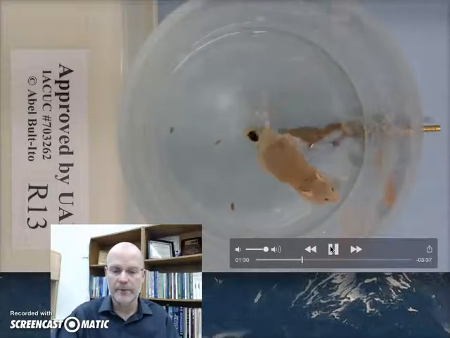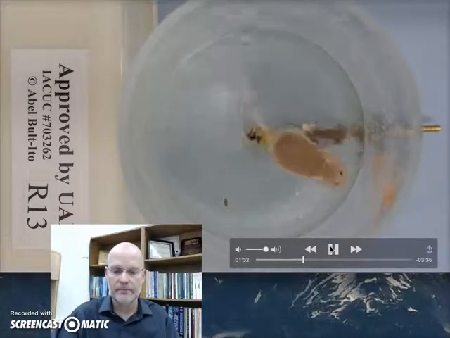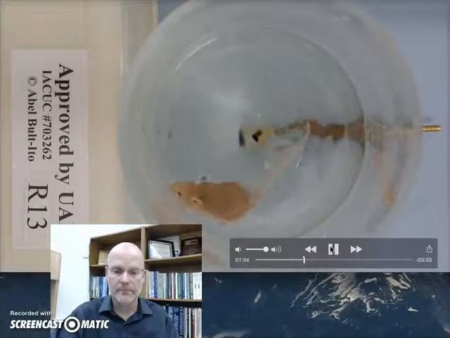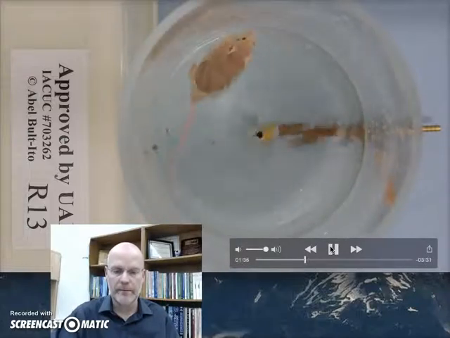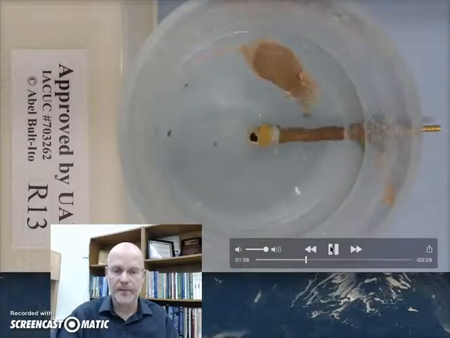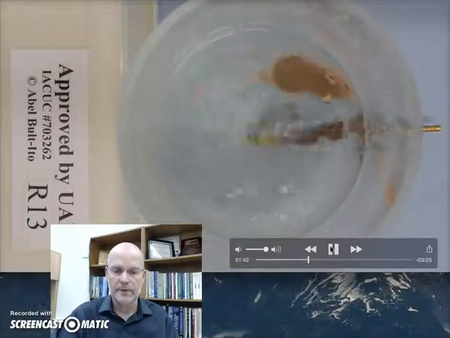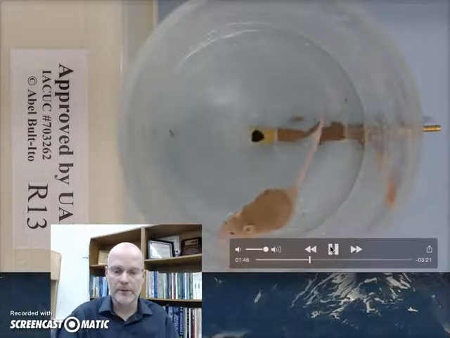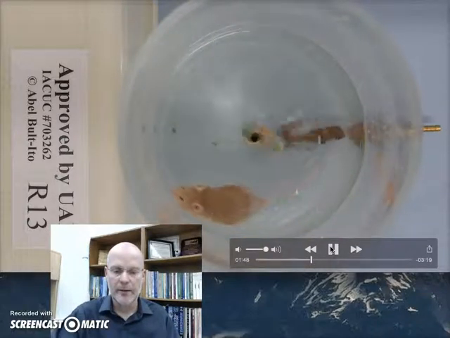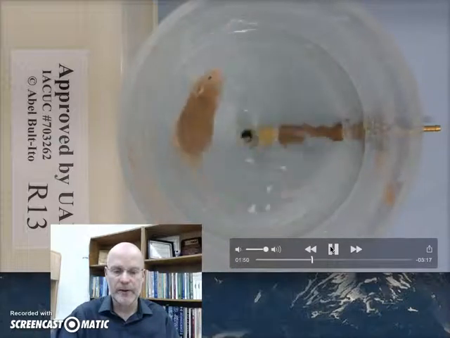Okay, swim, float. Swim, float. And here it's just using one hind paw to stabilize and the tail.